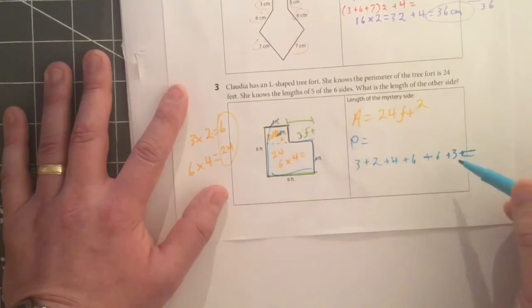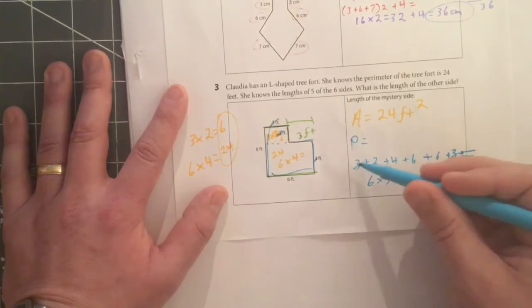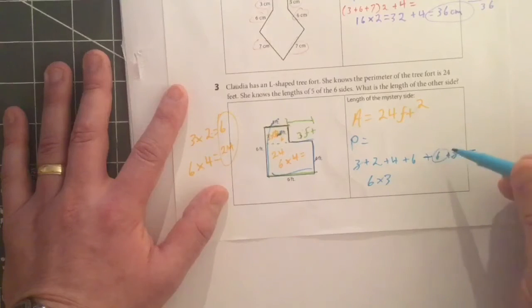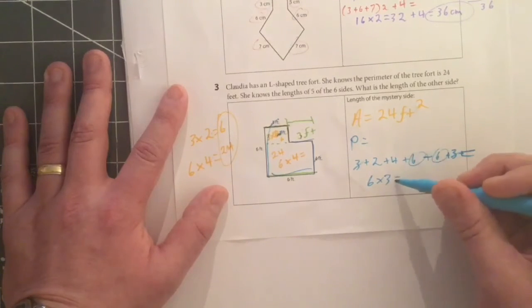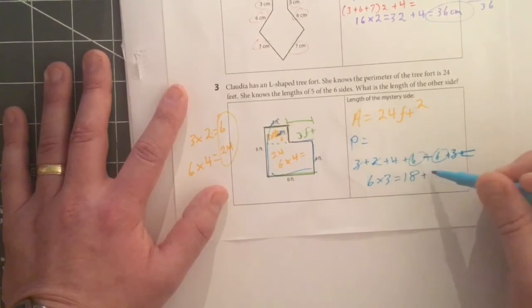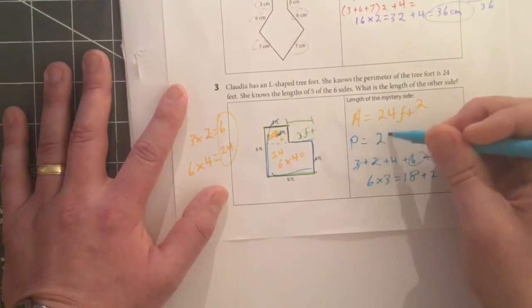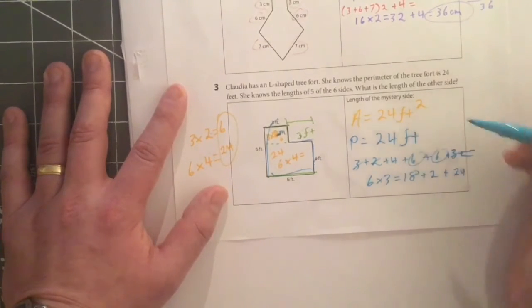All right, let's add these together. 3 plus 3 makes 6. 6 plus 6 plus 6, that's 6 times 3, because I got a 6 that I made from those 3s. I get a 6 there, and I get a 6 there. 6 times 3 is 18. Plus 2 gets me to 20. Plus that last 4 gets me to 24. So my perimeter is 24 feet.